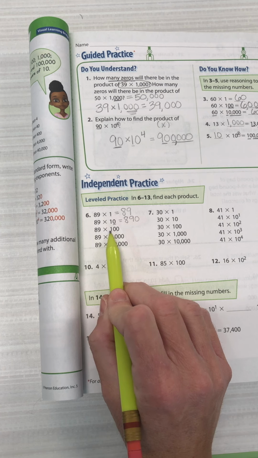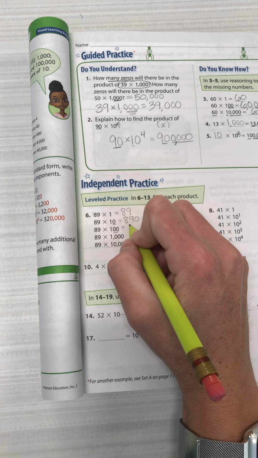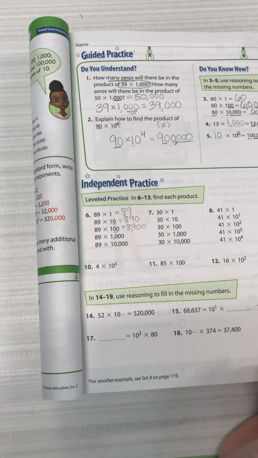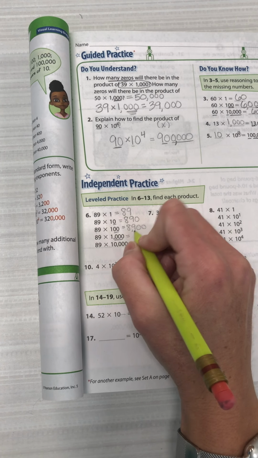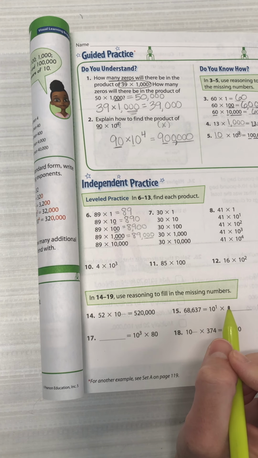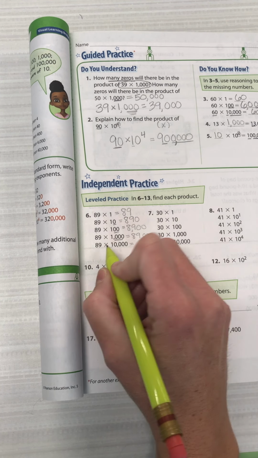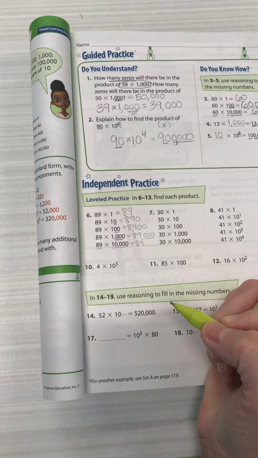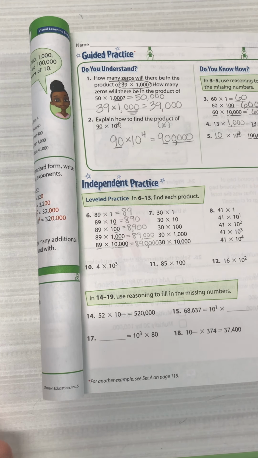How about 89 times 100? That means I need 89 hundreds, which would be equal to 8,900. If I was going to multiply 89 times 1,000, that means I need 89,000. Tack on 3 zeros. We should see a pattern by now. 89 times 10,000. Well, 89 times 1 is 89. Tack on your 4 zeros for 10,000, and we get 890,000.